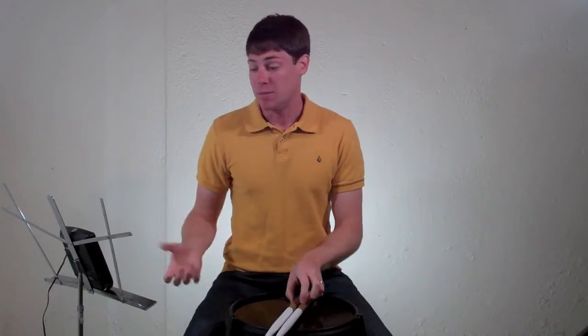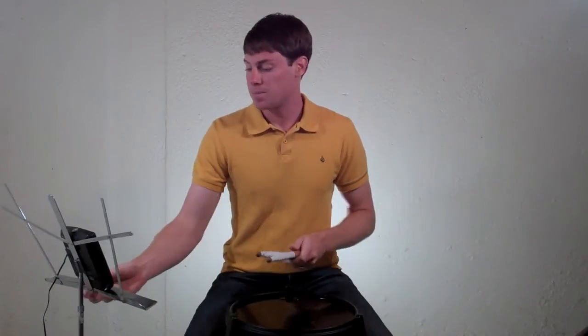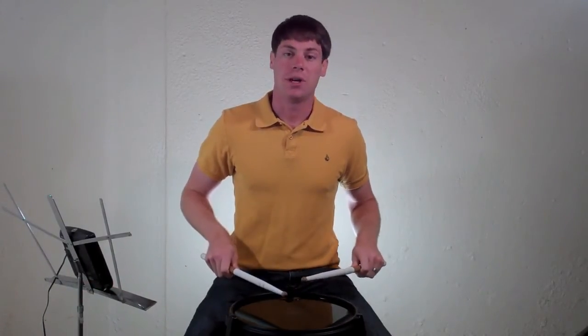So there are three groupings within this exercise. The first grouping is just straight up Flam accents with accents on all the downbeats. So the first grouping sounds like this. 1, 2, ready, go.